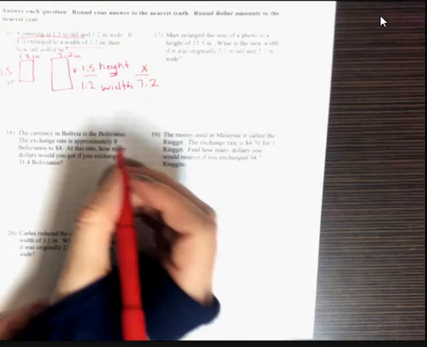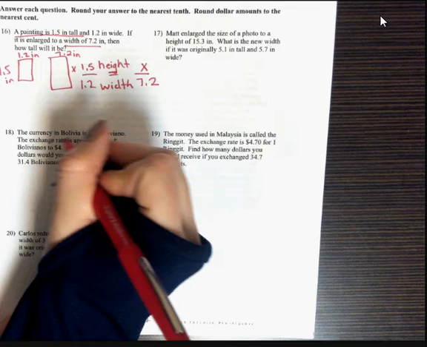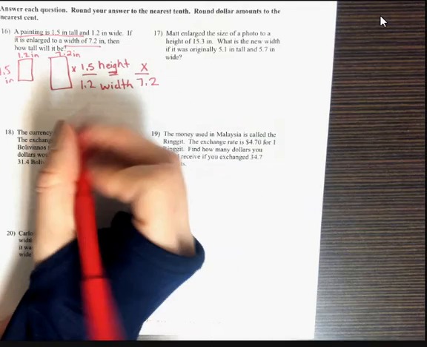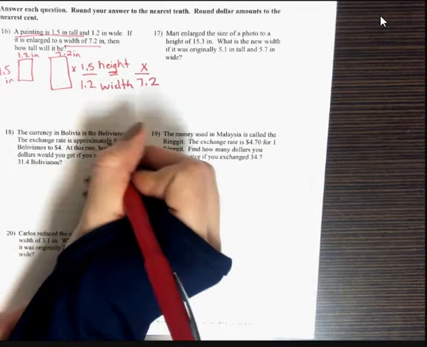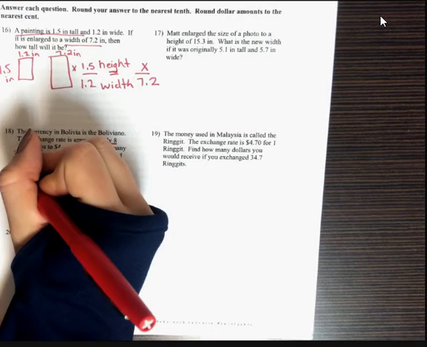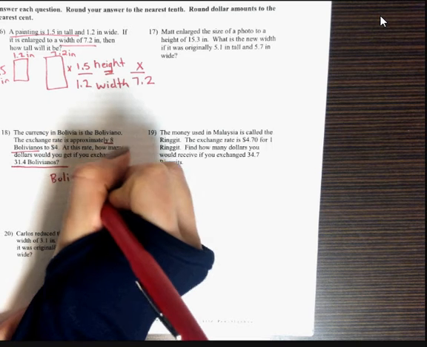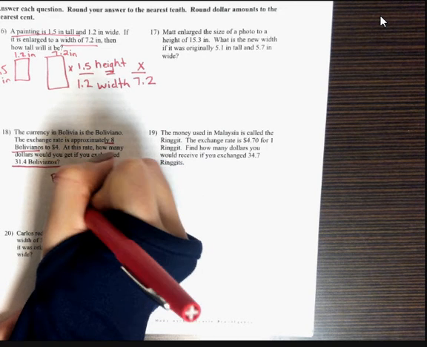Okay, for this, I'll do one more with you, then I'm going to let you get to it. So this is talking about the currency in Bolivia, the Boliviano. The exchange rate is approximately 8 Bolivianos to $4. At this rate, how many dollars would you get if you exchanged 31 4/10 Bolivianos? So I'm comparing the Bolivianos to dollars.